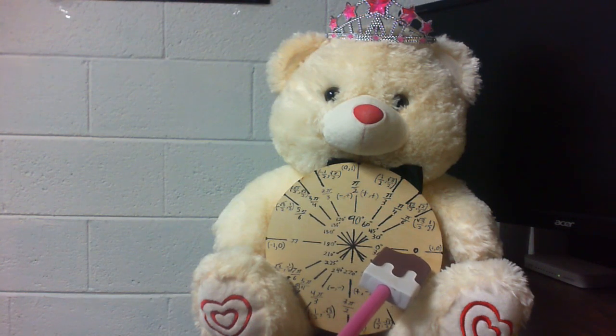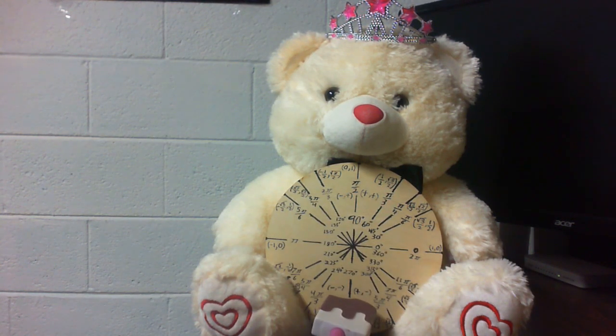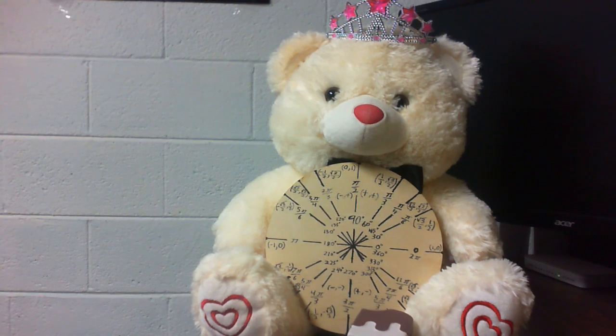If we traveled 3/4 of a unit circle, or 0.75 of a revolution, we would have traveled 3 pi over 2 radians. If we traveled all the way around the unit circle, we would have traveled 2 pi radians, or 1 revolution.